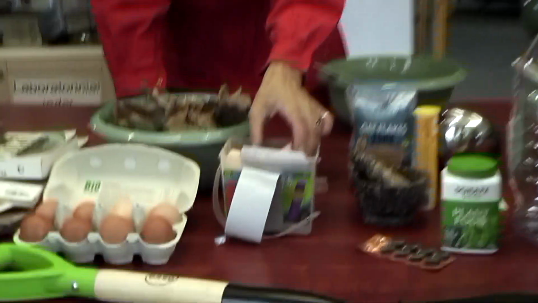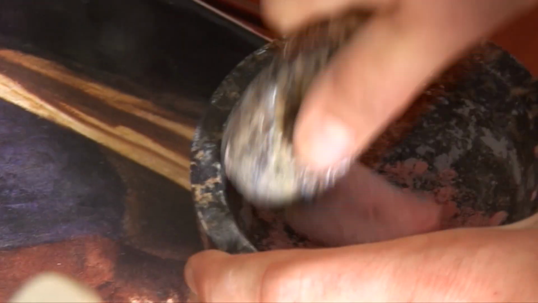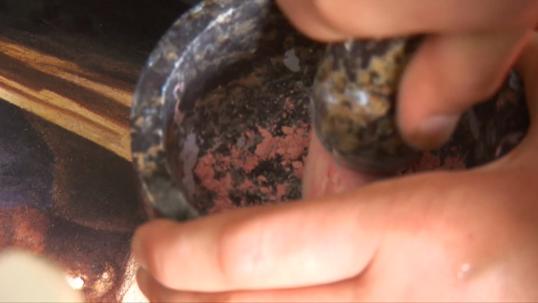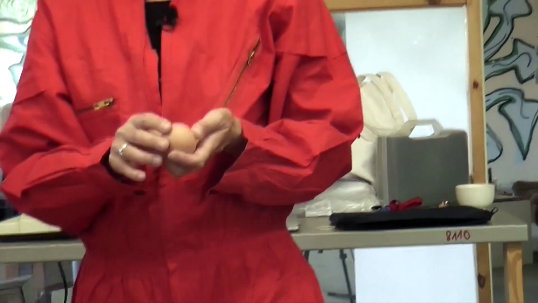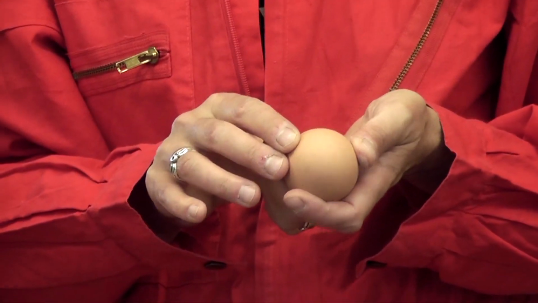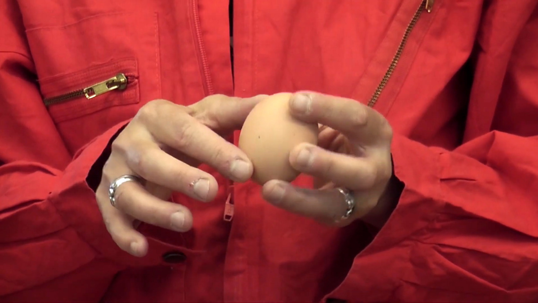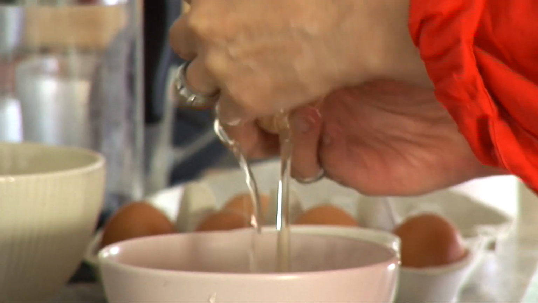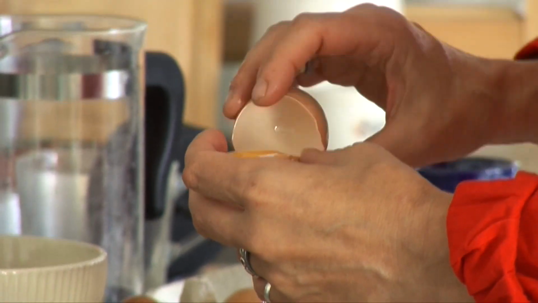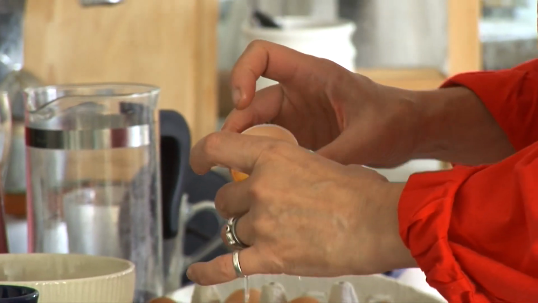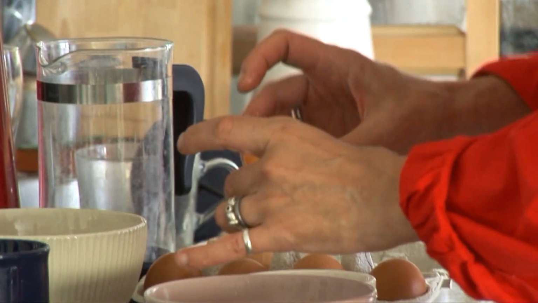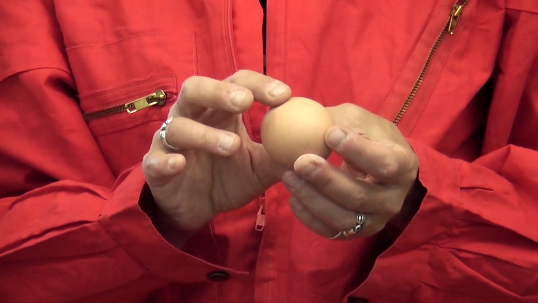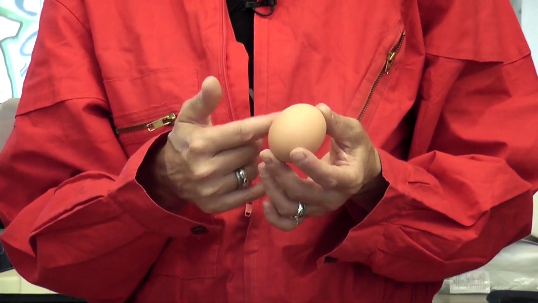We also have things like calcium carbonate, which will crush in the mortar and pestle. So that's another nutrient. We also have eggs. And we're going to use two of the elements of the eggs. We have the shells, which also have calcium carbonate, but we also have a sulfur material contained in the yolk. So we'll separate the eggs, we will get rid of the whites, and we will use the yolks and the shells.